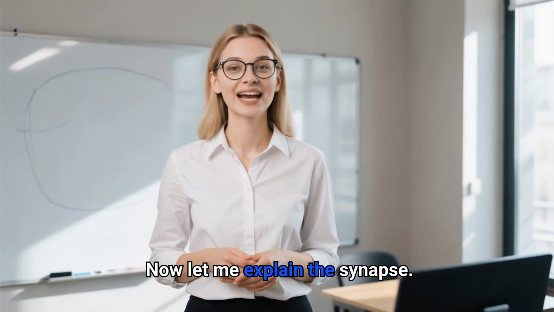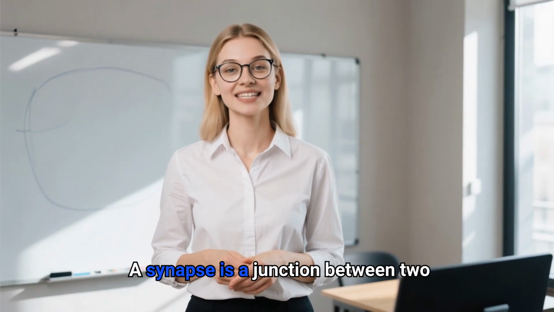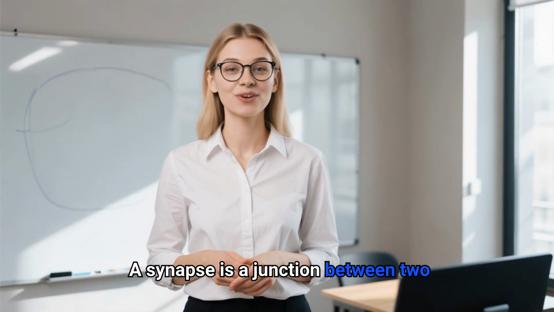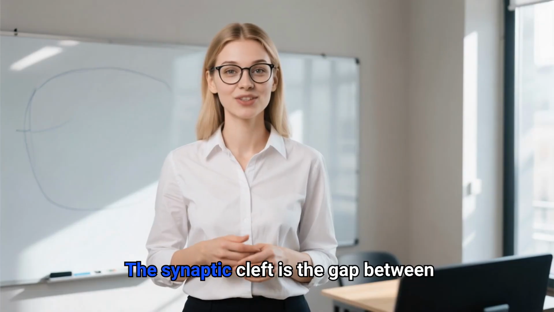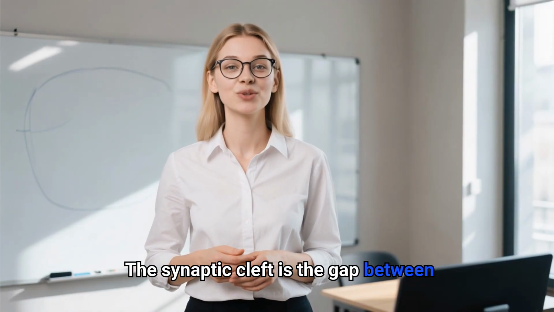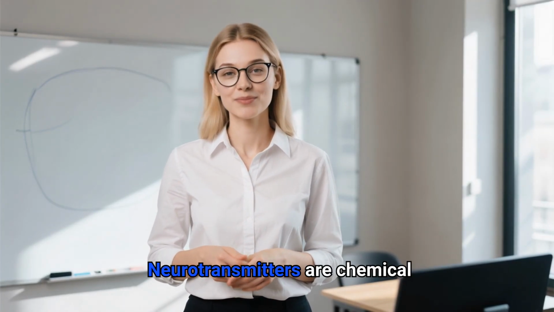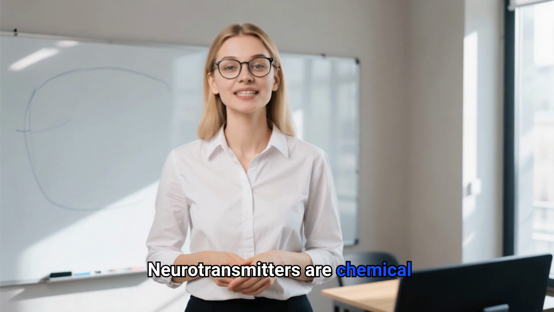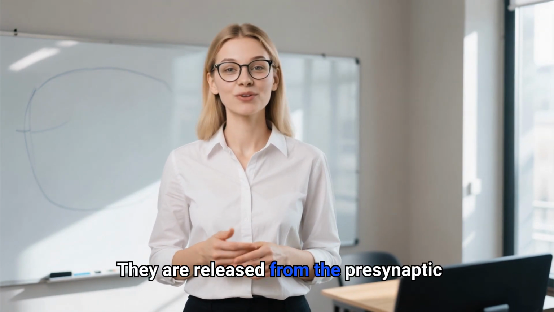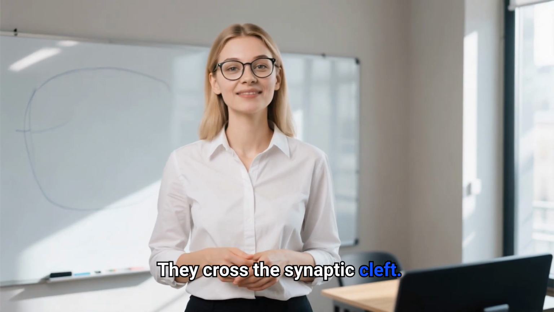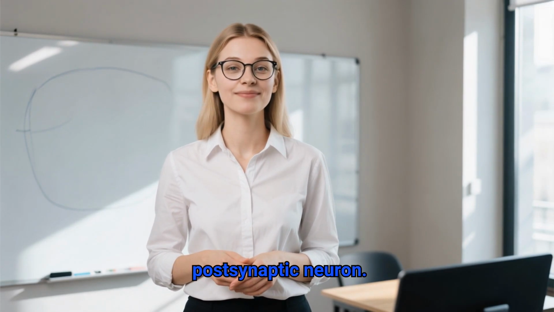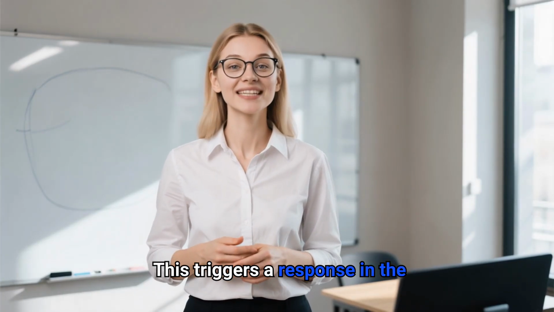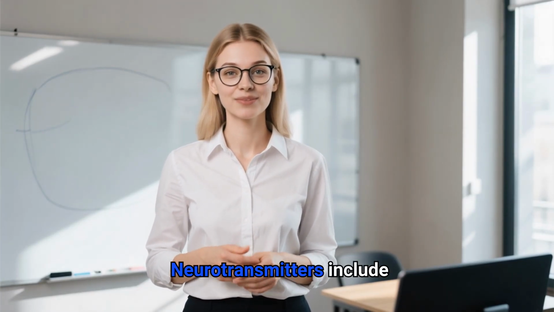Now, let me explain the synapse. A synapse is a junction between two neurons. It allows communication between neurons. The synaptic cleft is the gap between neurons. Neurotransmitters are chemical messengers. They are released from the presynaptic neuron. They cross the synaptic cleft. They bind to receptors on the postsynaptic neuron. This triggers a response in the postsynaptic neuron.